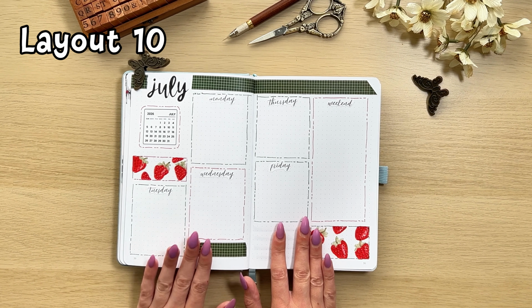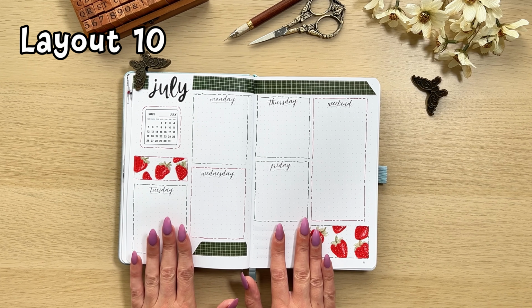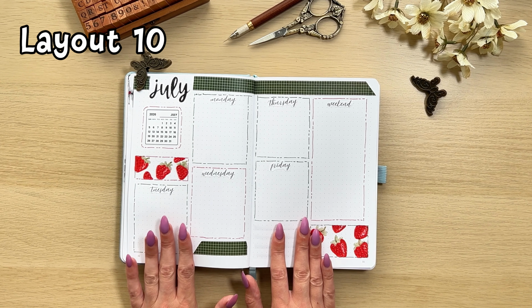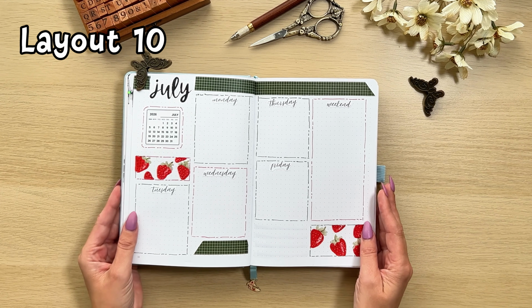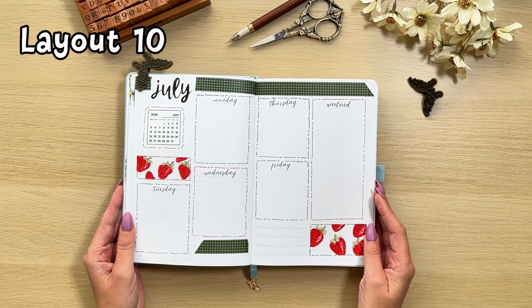What do you think of this one? Would you recreate this spread? So that was 10 ideas of different layouts to use in your bullet journal. What I'll do now is quickly flip through them again so you can have another look.